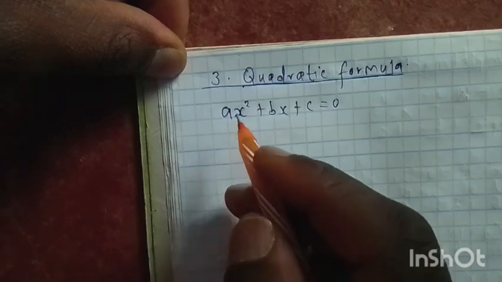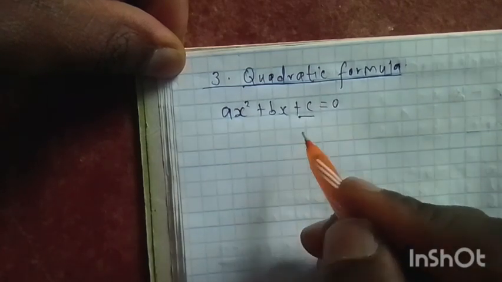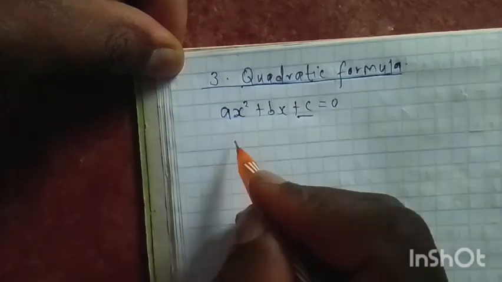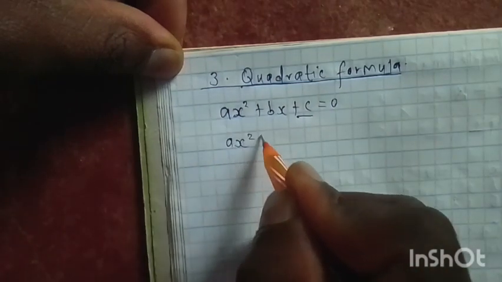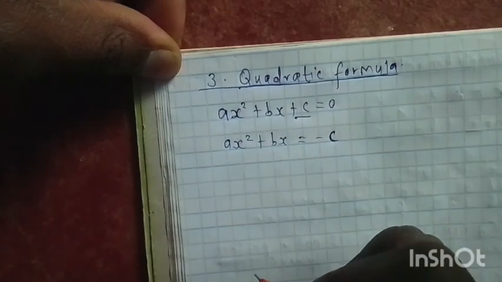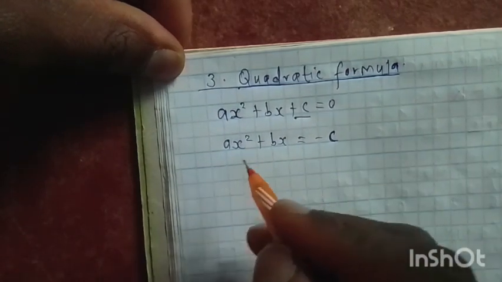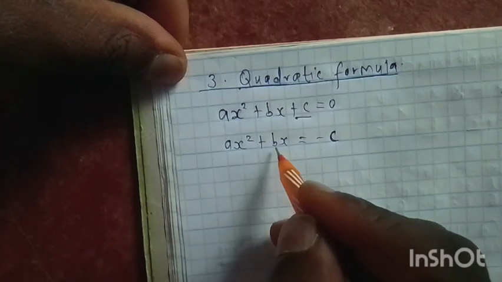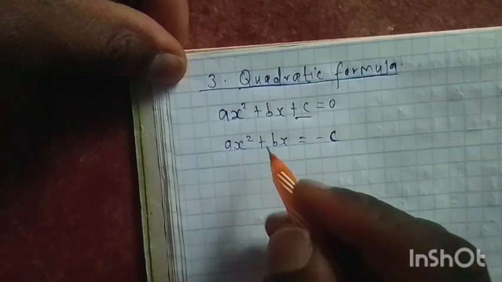So the first step is to take the constant c to the other side. So it will be x squared. Then we add the square of half of b to both sides.